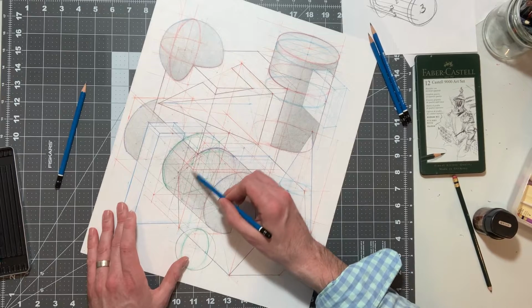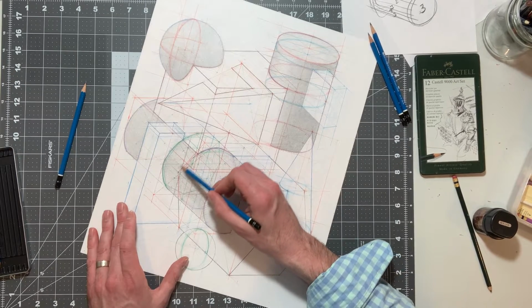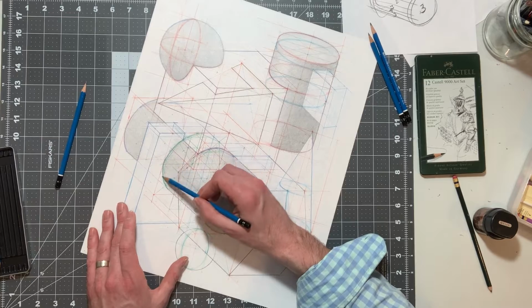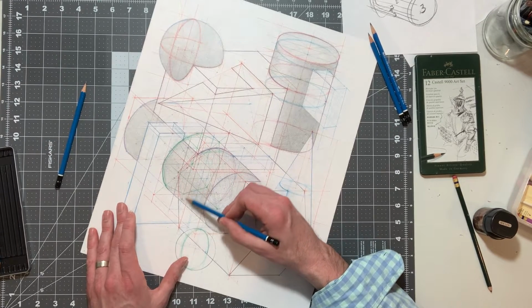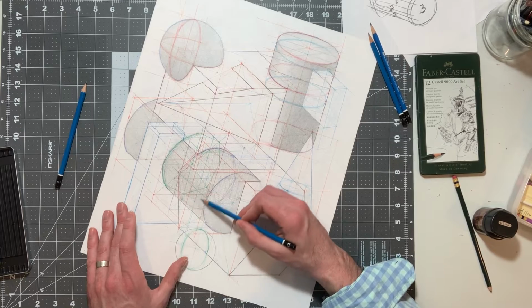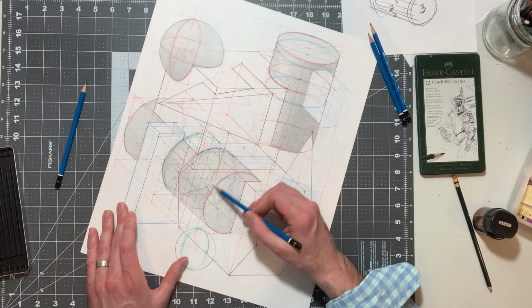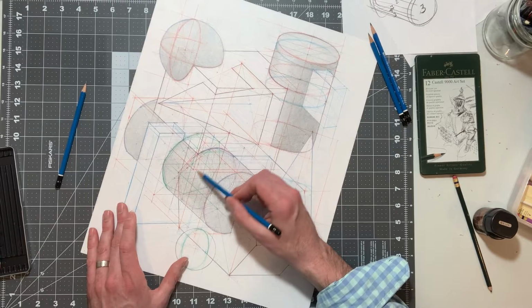Also, one thing I want to make note is that that plane that's facing me, again, I said it was going to be one of the darker values. So I'm going to have to hit that again soon. I'm just kind of focusing on this gradual shifting tone right now.